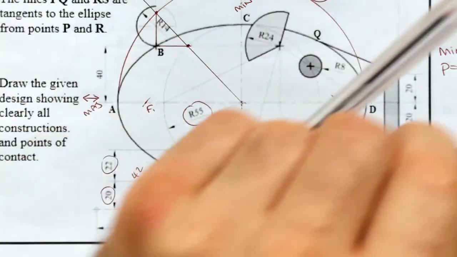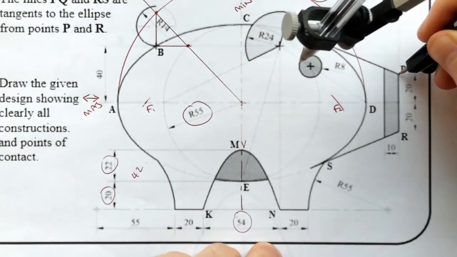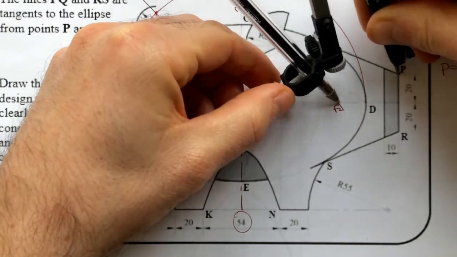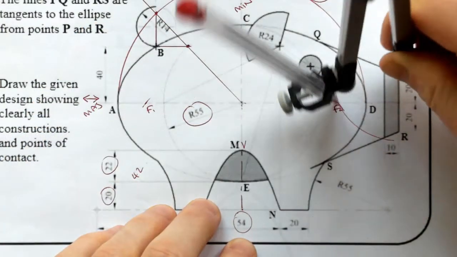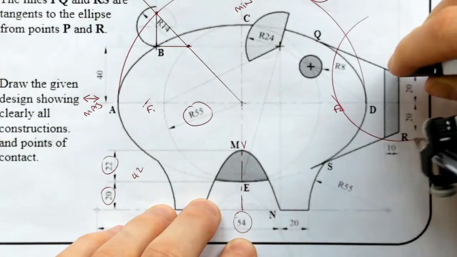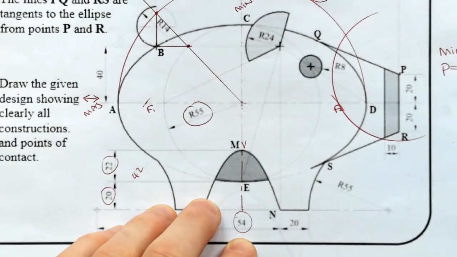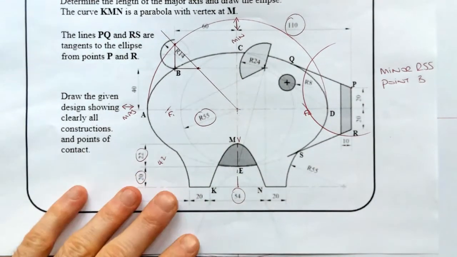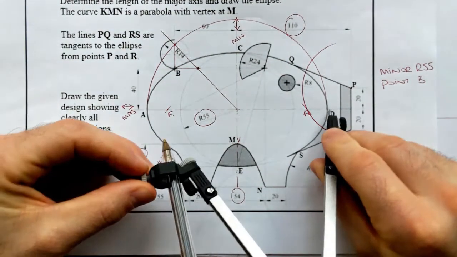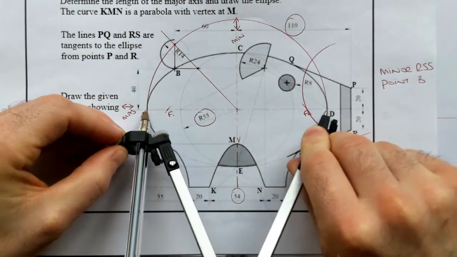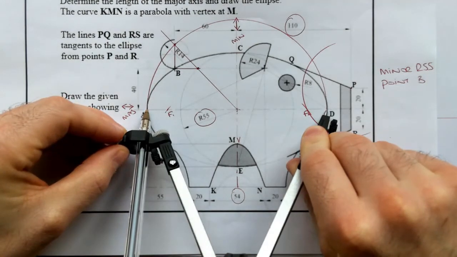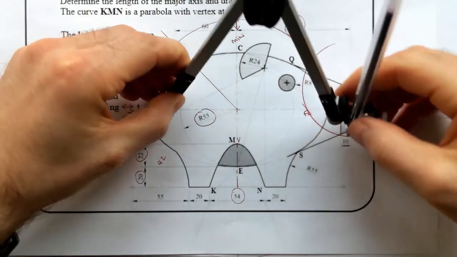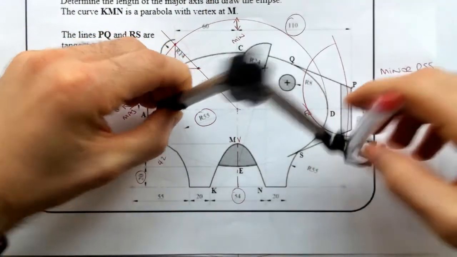So when I locate those focal points, which are going to be called F1 and F2 respectively, what I do is from P I'm going to take the distance from P to F2 as a radius. Okay, that distance there, and I'm going to swing an arc. Okay, I'm going to swing that arc. Zoom out there a little bit. And then from F1, I'm going to take the distance of my major axis, which is that distance there, from A to D.